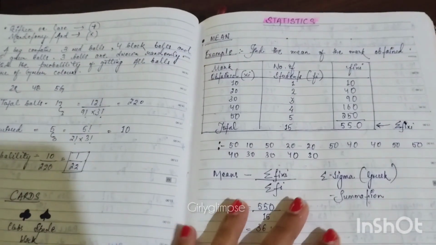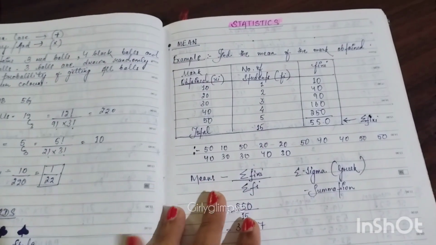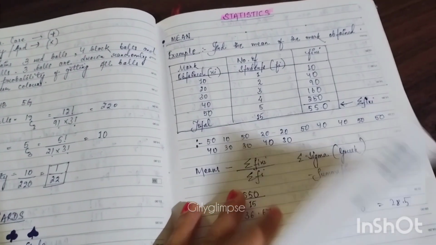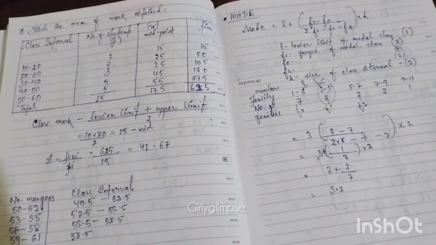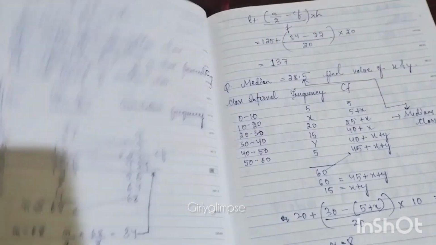Then statistics. I don't know if there are any shortcut tricks because I use formulas in every question, and you can watch any video. Every video is helpful on YouTube.